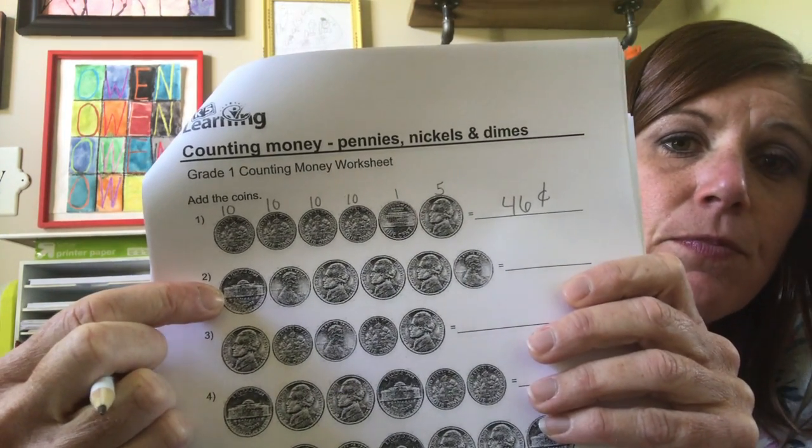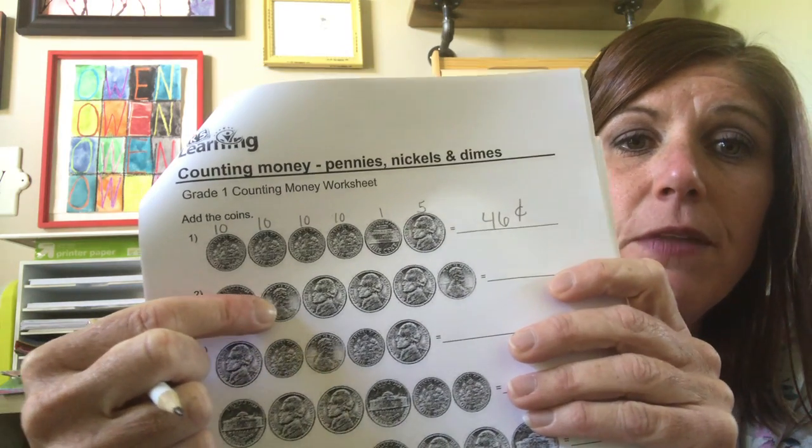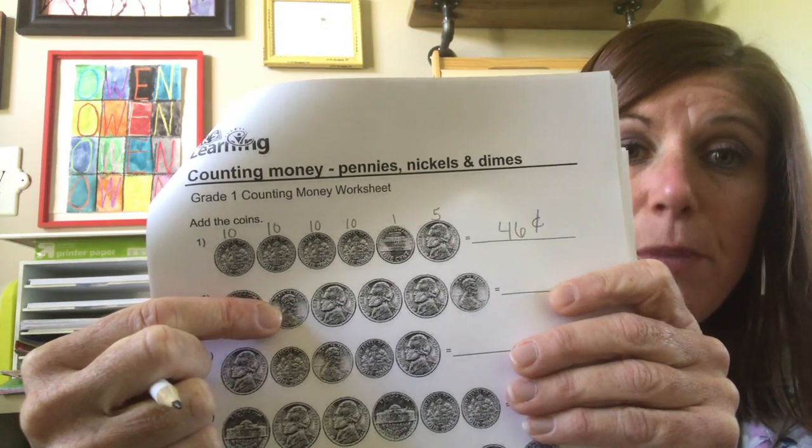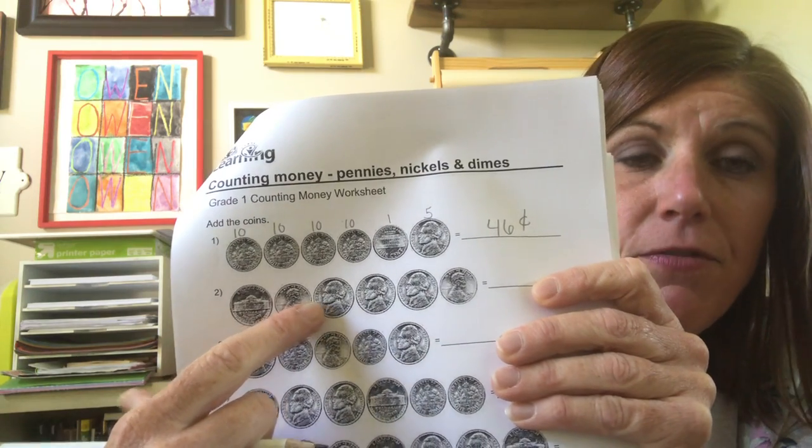Take a look at this coin. What are you going to label that one? 5. What about this one? See a penny, you should label it 1. What about this one? What'd you label it? 5, 5, 5, 1. Okay, so add those labels. Make sure you're looking carefully at these coins so you know what they are.